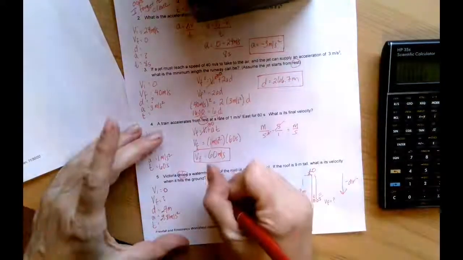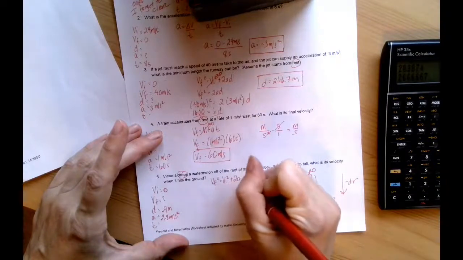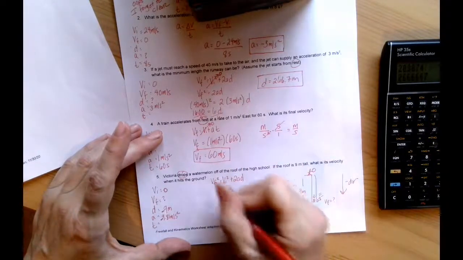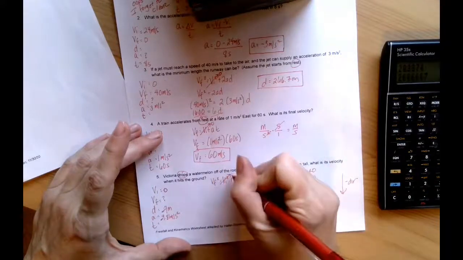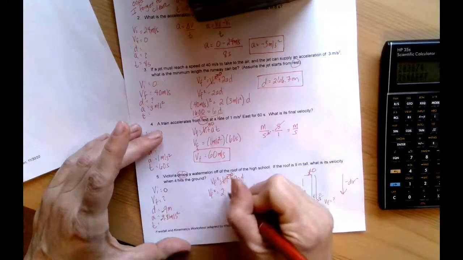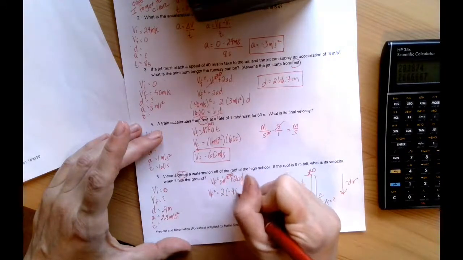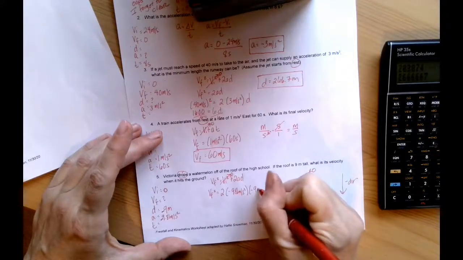All right, so here we go. VF squared equals VI squared plus 2AD. VF, that's our unknown. VI is 0, so I'm going to get rid of this whole term. So VF squared equals 2 times negative 9.81 times negative 9.